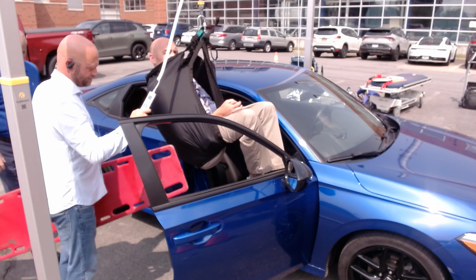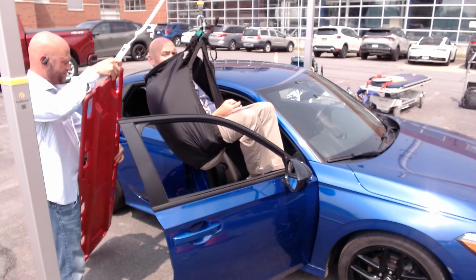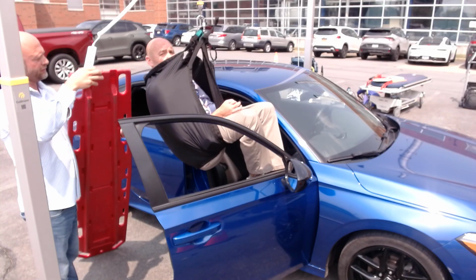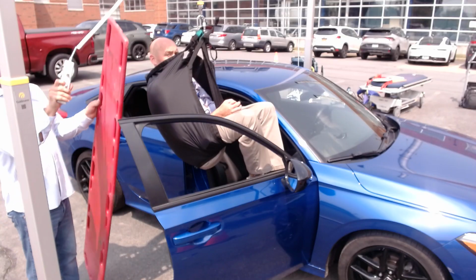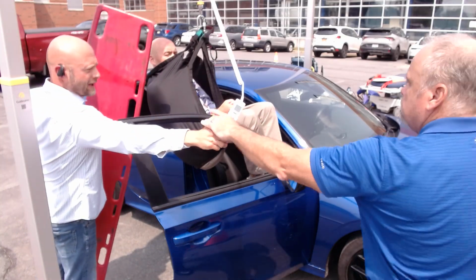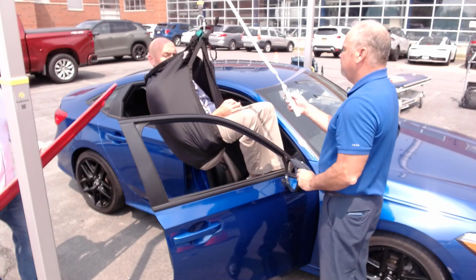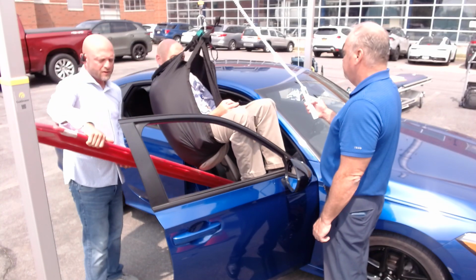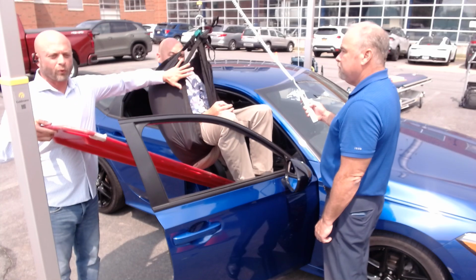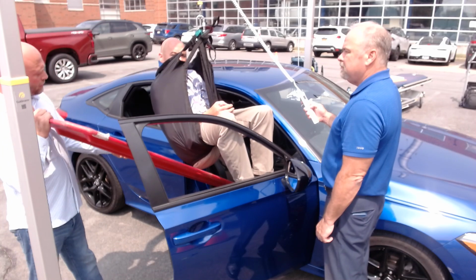So if you do have a ceiling lift system in your vehicle, in your ambulance bay, and you do need to get somebody back in, again, we don't recommend this, but if you have to do it, I'm just going to place the slide board in just on the lip of the seat. Again, the lift is supporting all of his weight. So I'm just guiding the board.